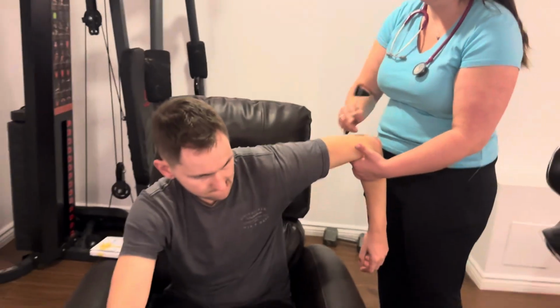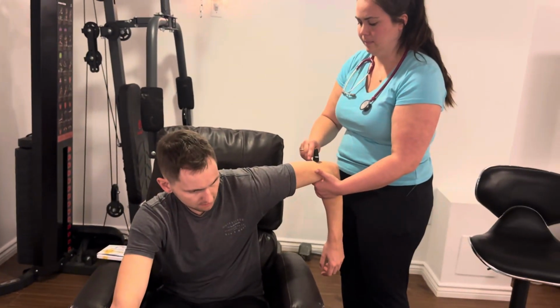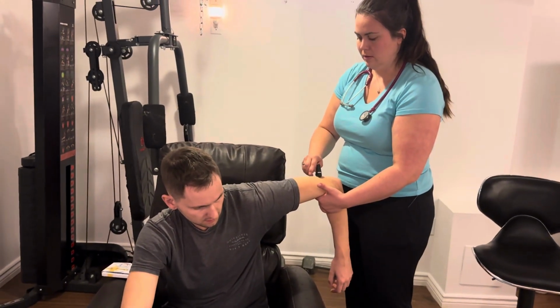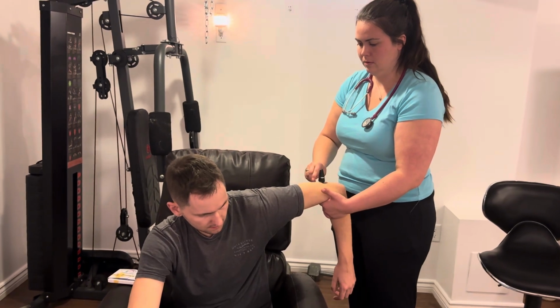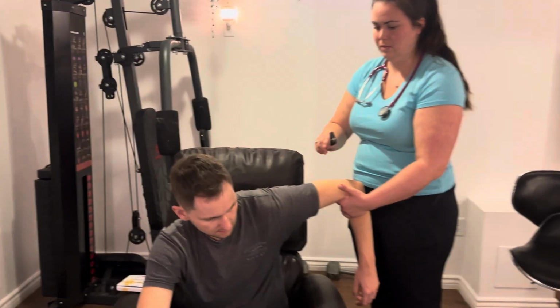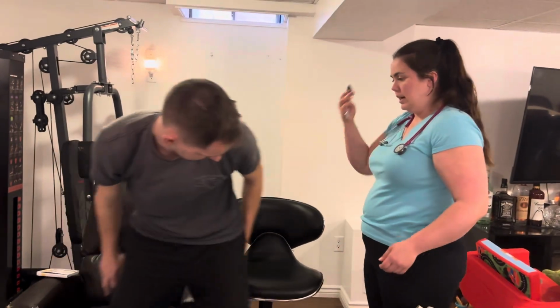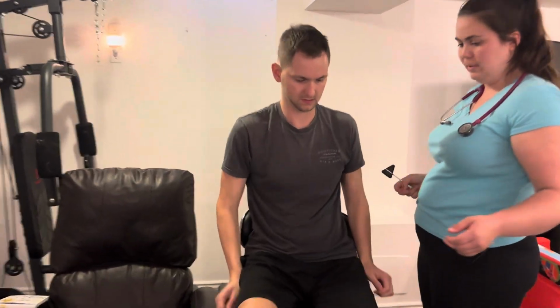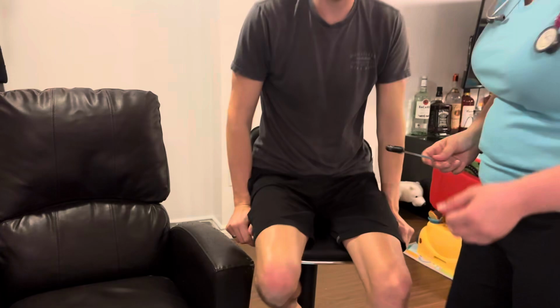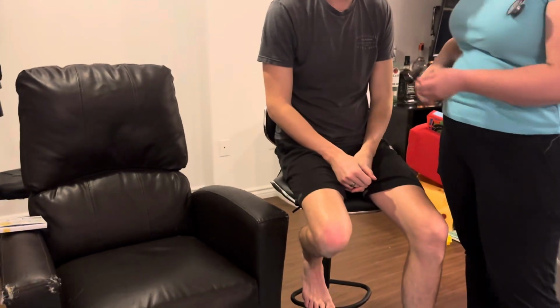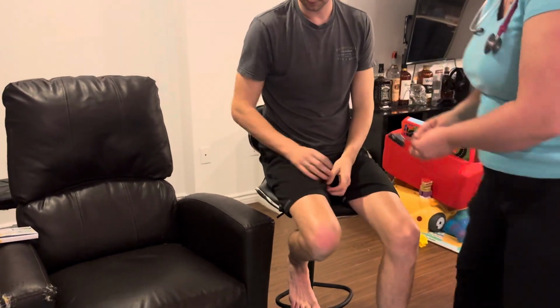The next one we will be assessing is the tricep. Finding that tendon, letting his arm go limp. Very good. And the last one, I will ask him to sit up on the chair because you would like them to be dangling. So 2+ was for all of those.